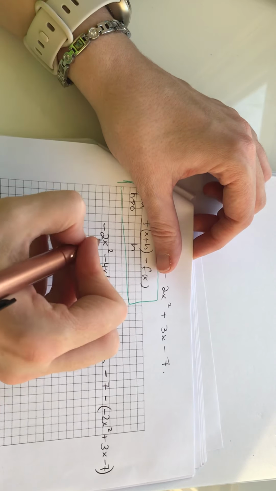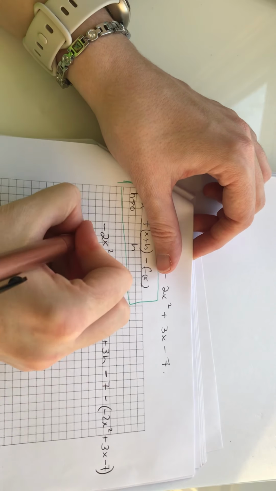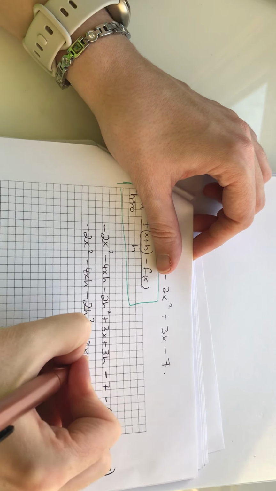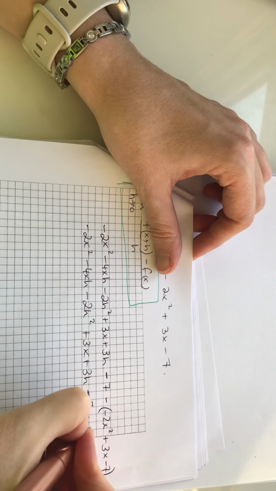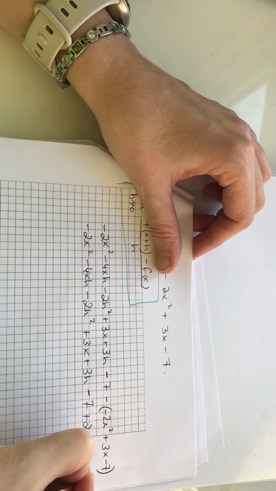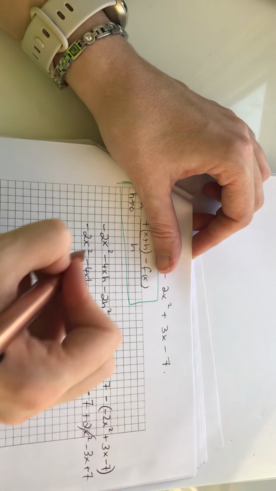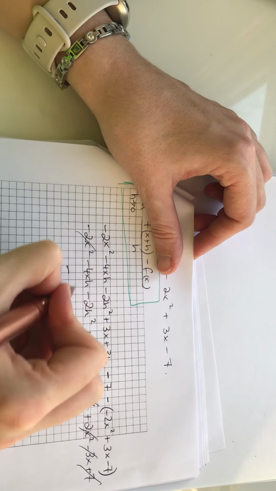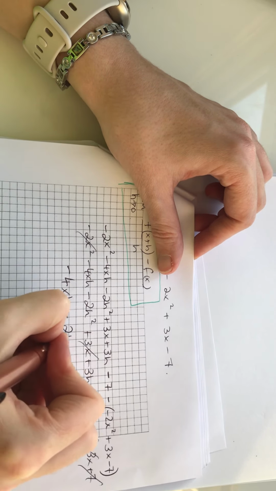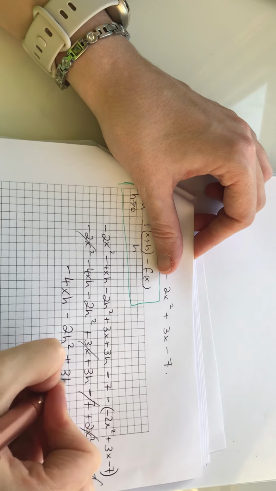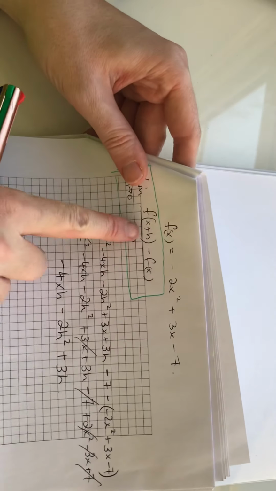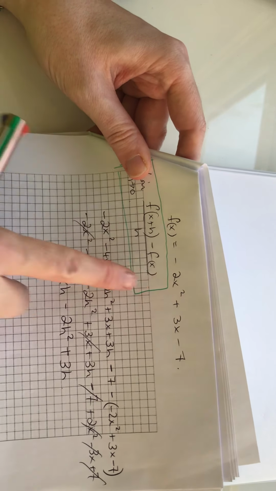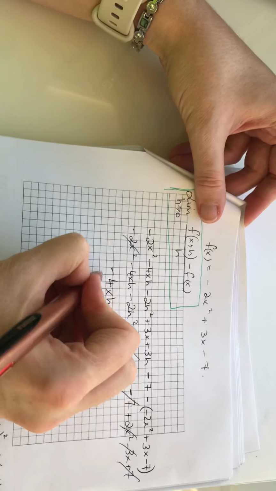So I have minus 2x squared minus 4xh minus 2h squared plus 3x plus 3h minus 7 plus 2x squared minus 3x plus 7. This cleans up a bit, which is nice. And I end up with minus 4xh minus 2h squared plus 3h. So I've just done the top line there. I got f of x plus h and I subtracted f of x. Now divide by h.